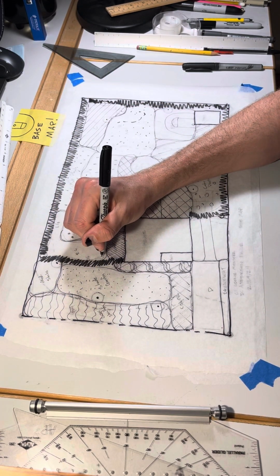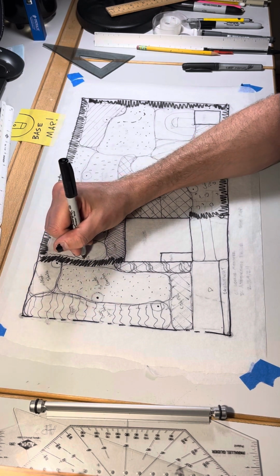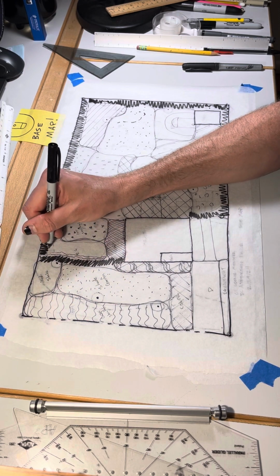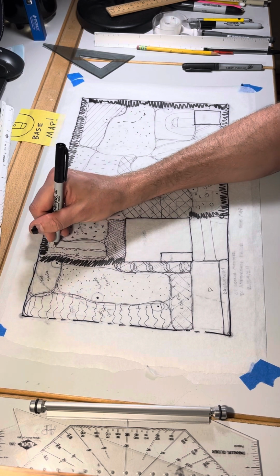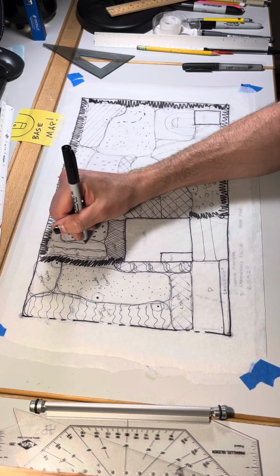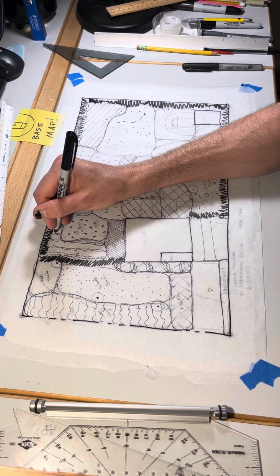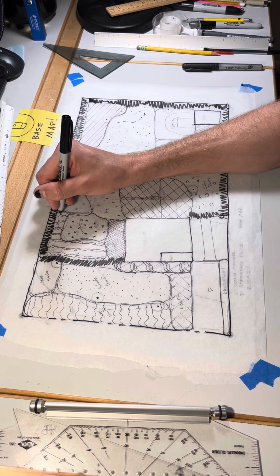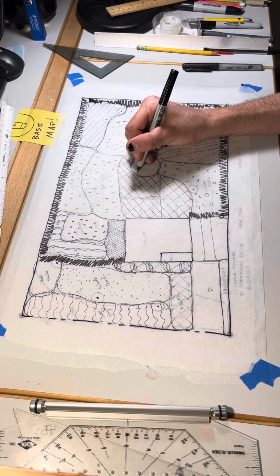Evergreen, what does evergreen want to look like? How about really fine squiggles? And fire pit.